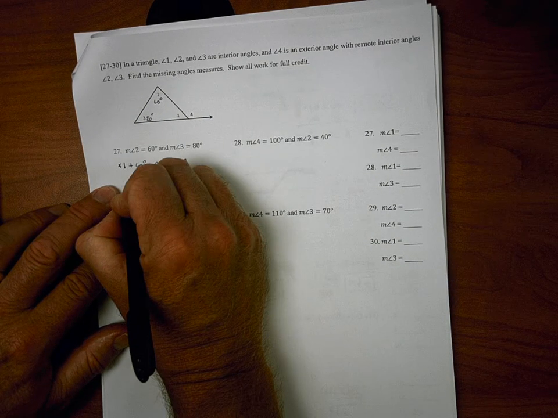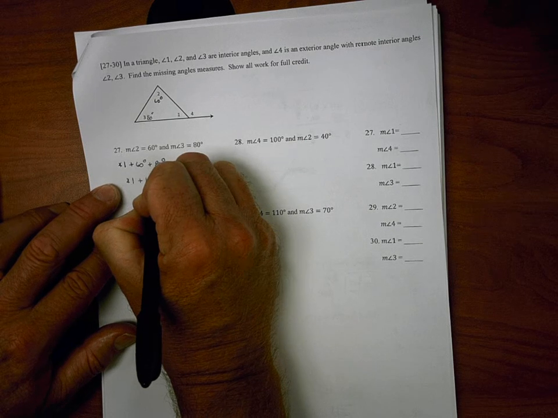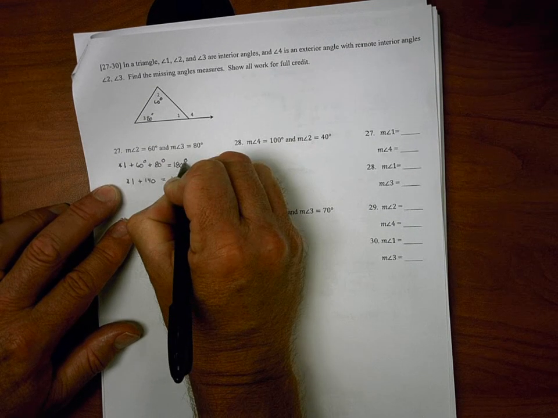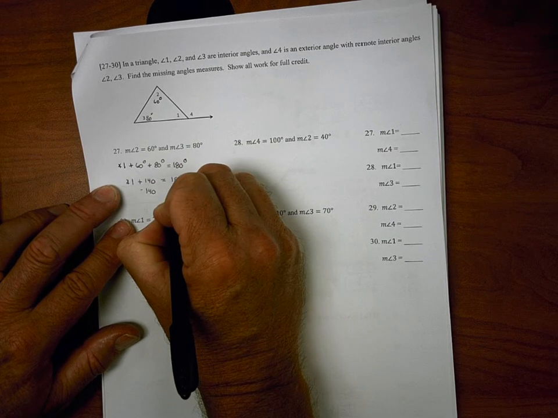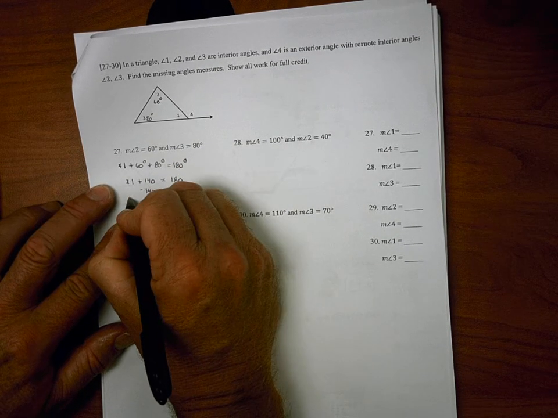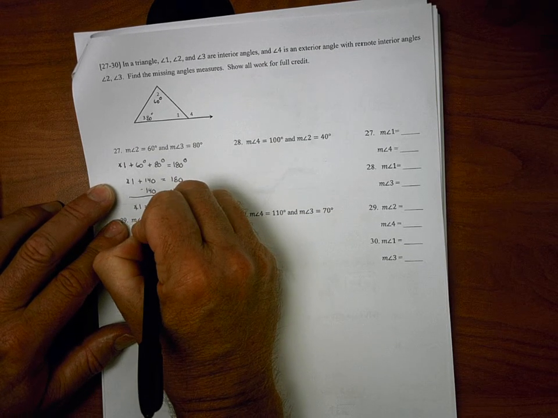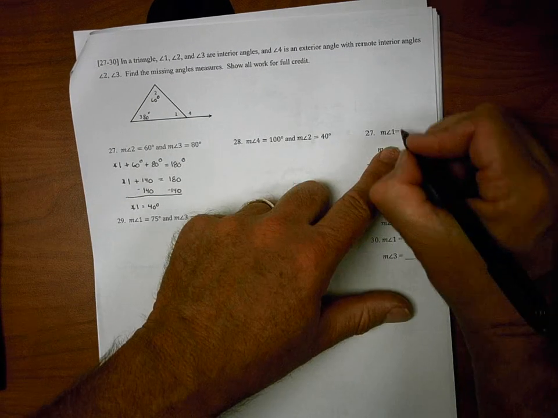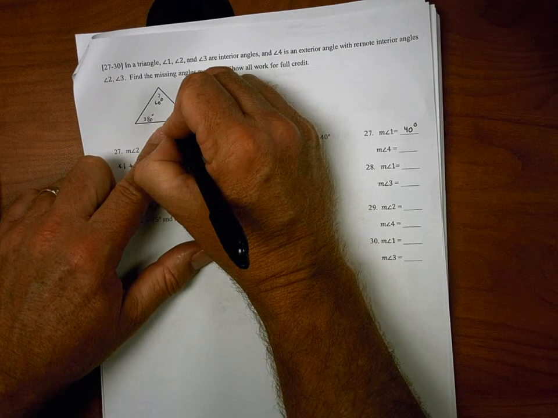So then I'm going to solve this for angle 1. So that would give me angle 1 plus 140, 60 plus 80 is 140, equal to 180. I'm just dropping the degree sign. I'll put it back in at the end. I'm going to subtract 140 from both sides. Angle 1 is equal to 40 degrees. So there is my first one. So you can see over here in my answer column, the measure of angle 1 is equal to 40 degrees. Okay, so I'm now going to mark angle 1 as 40 degrees.